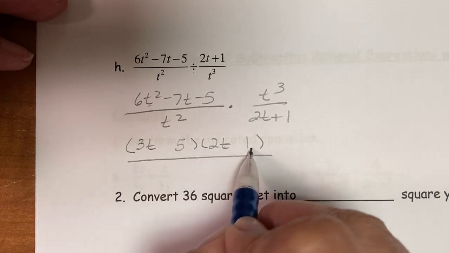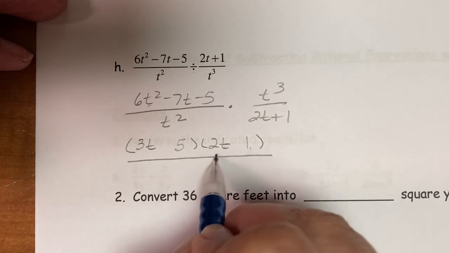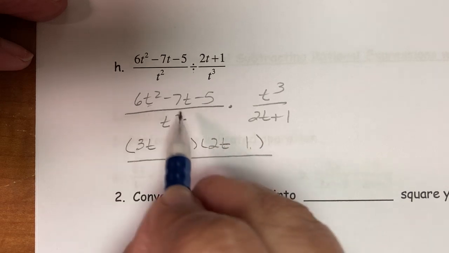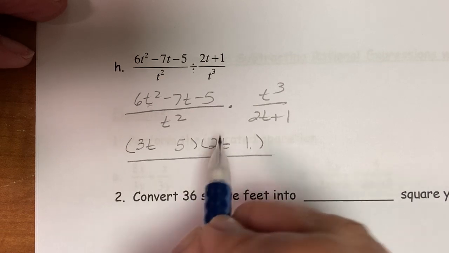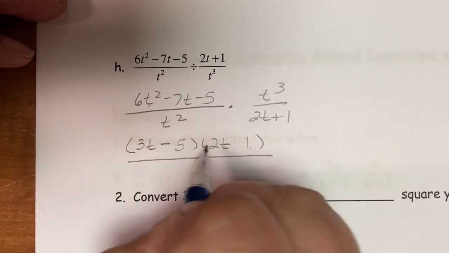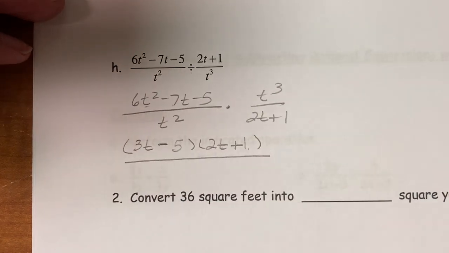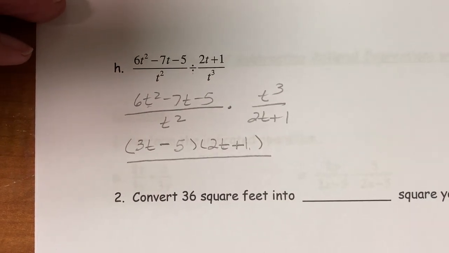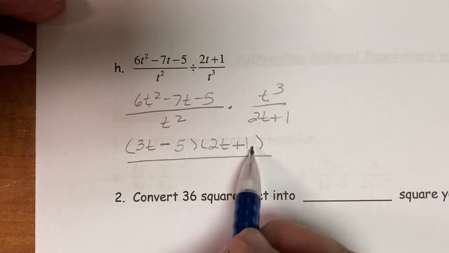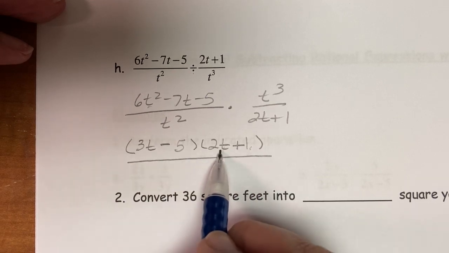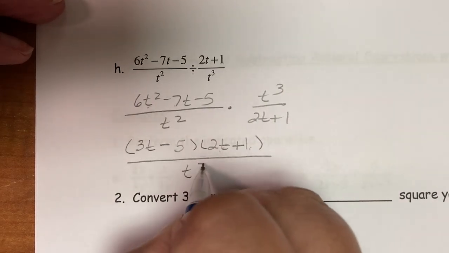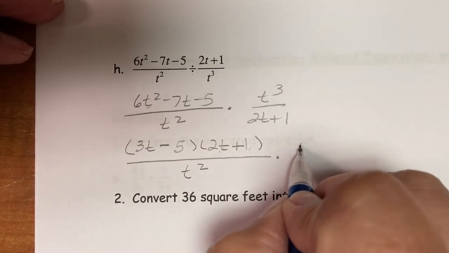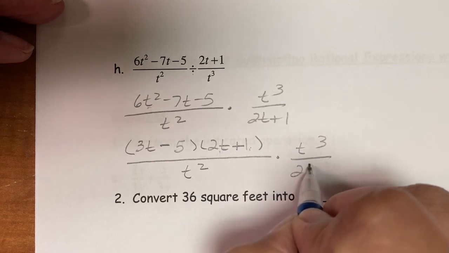Outside I'd get a 3t, inside I'd get a 10t. Can I get a negative 7 out of a 3 and a 10? Absolutely. The 10 on the inside would have to be negative, and the outside would have to be positive. So that would give me a positive 3t and a negative 10t, which would give me negative 7t. And that, I believe, is the only thing that's going to factor in this problem.